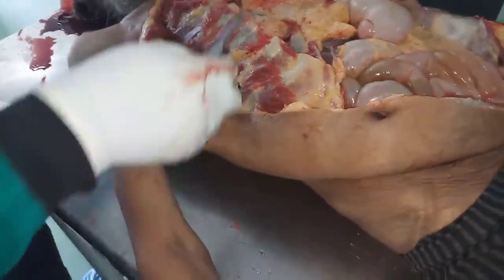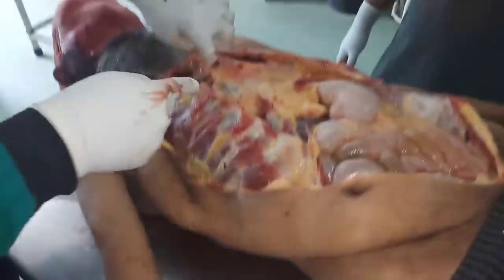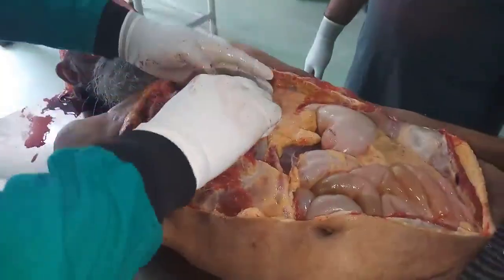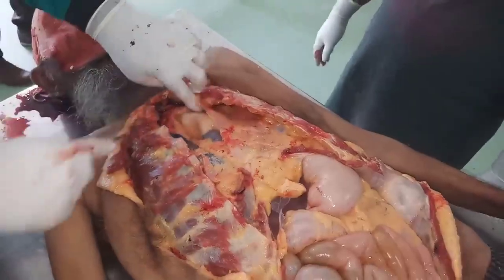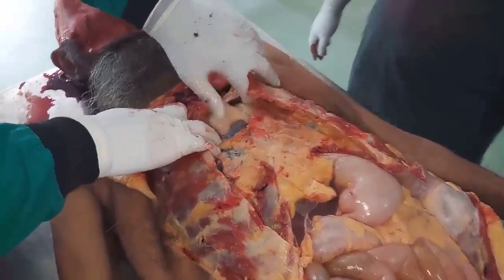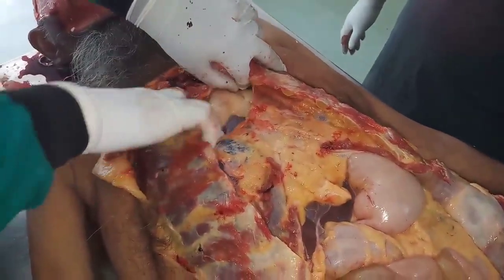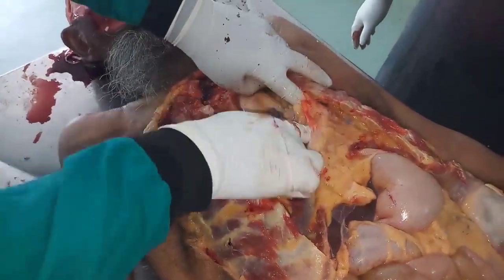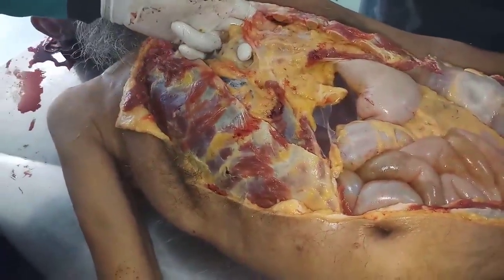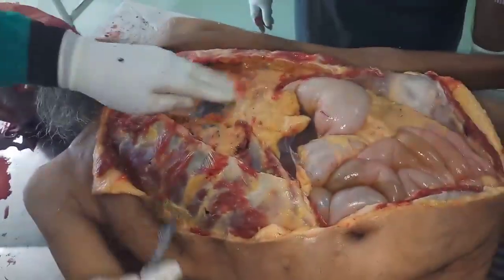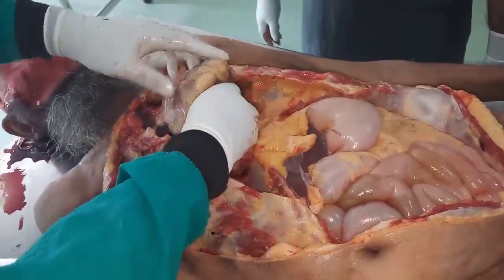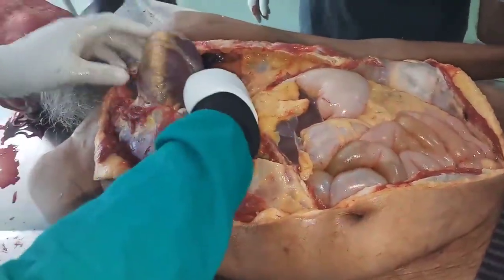We'll first open the pericardial cavity. This is pericardium. We'll open the pericardial cavity. We'll look for the heart. So there is very much fluid here. The amount of pericardial fluid is more than normal. Even in the brain we could see more fluid in this case. So there is some pathology. We'll study the pathology. The heart is enlarged.